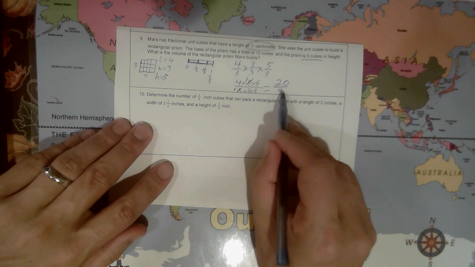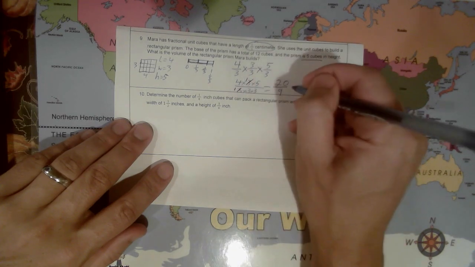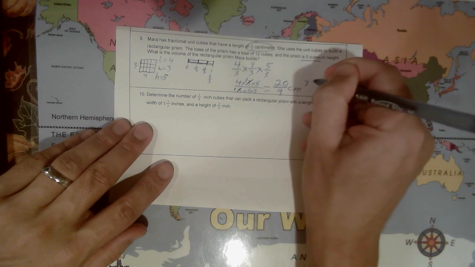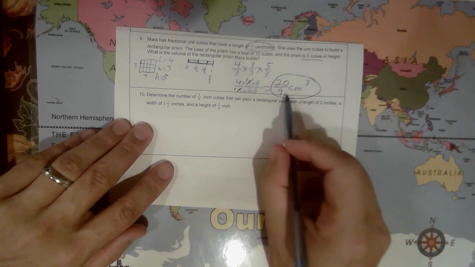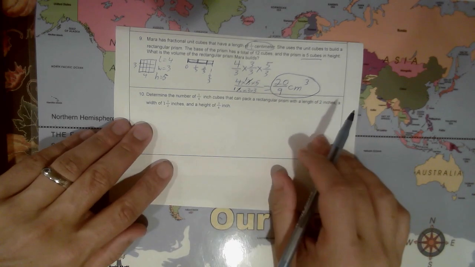So my final volume is 20/9 centimeters cubed. Now if you want to convert it to a mixed number, you can, but you can leave it as improper.